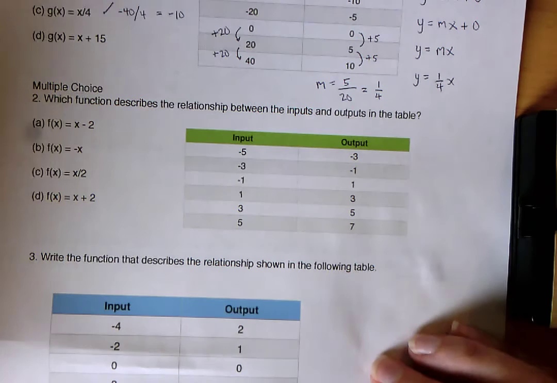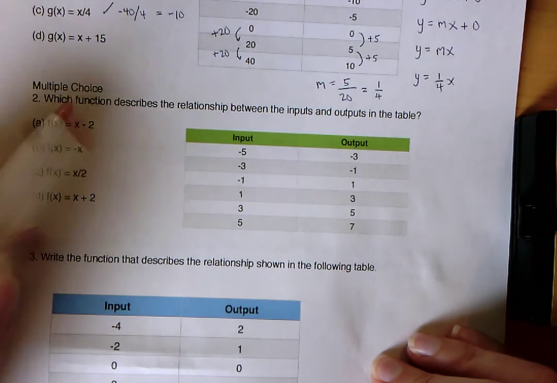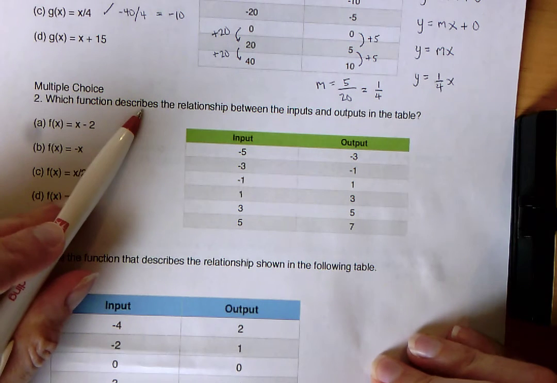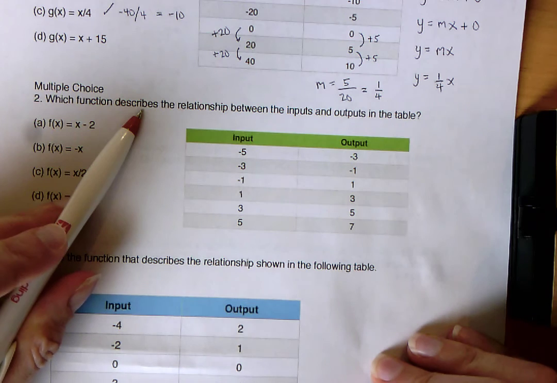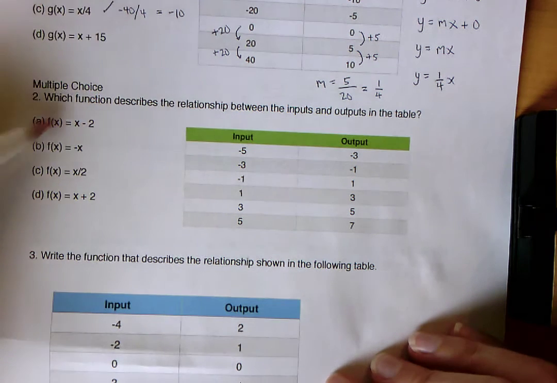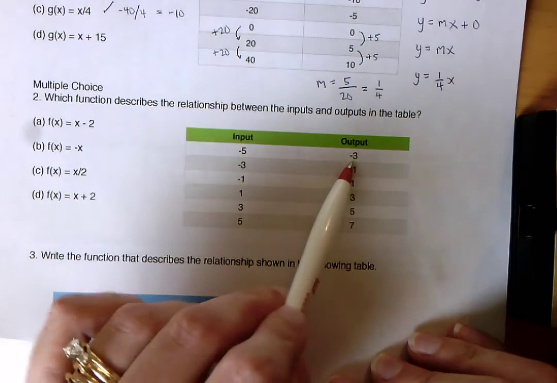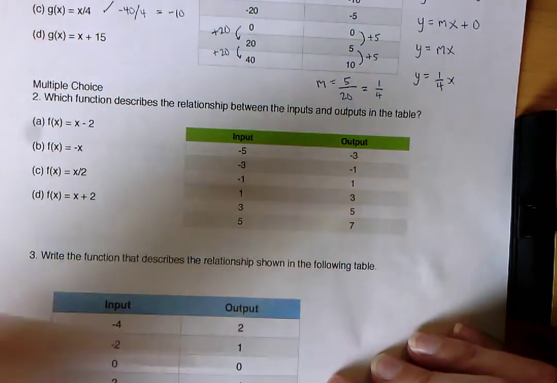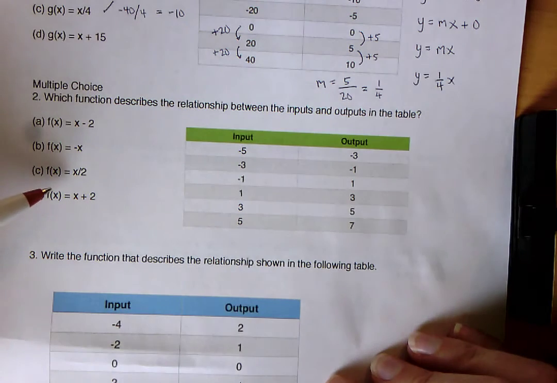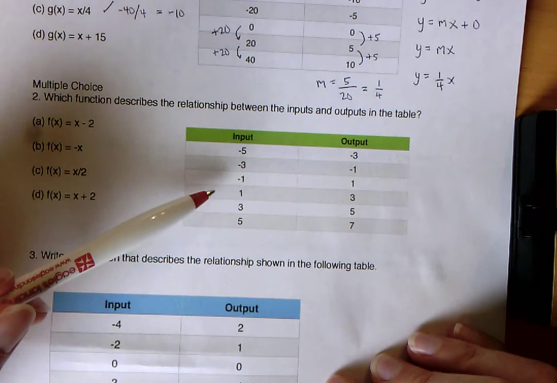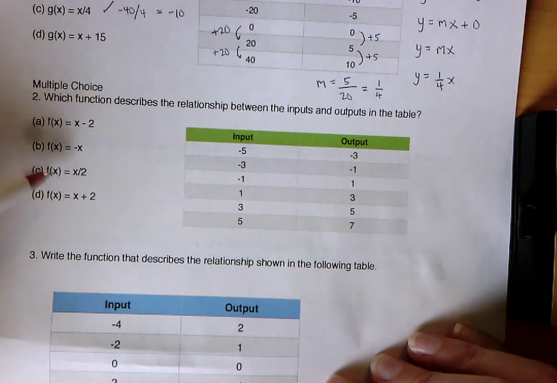So let's do another one. So we're going to do this one. Which function describes the relationship between the inputs and outputs in the table? So again, you can really just plug in your input and see if you get that output for each of these, or you can come up with the function using what we just did, and we can just find it.